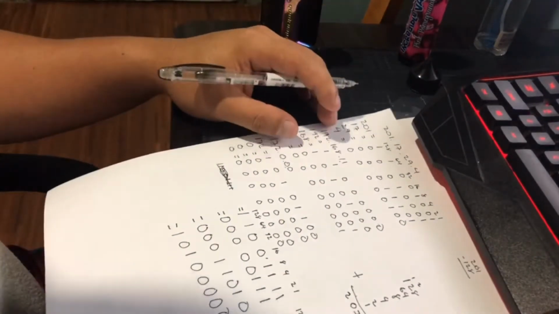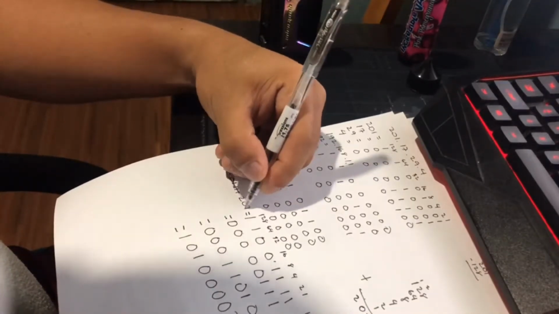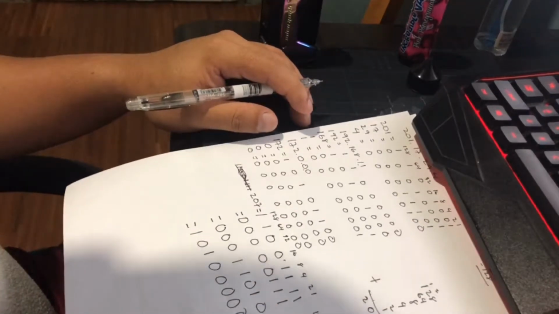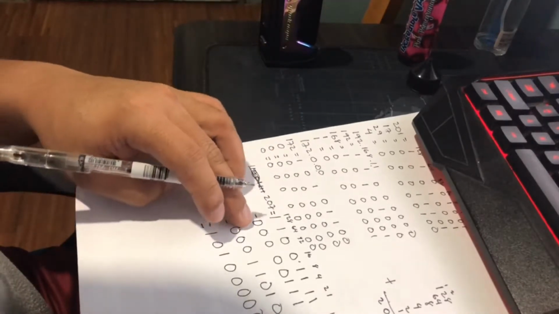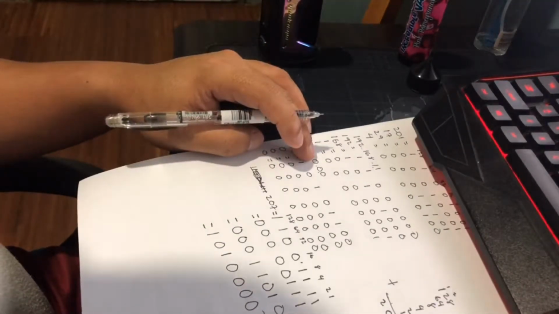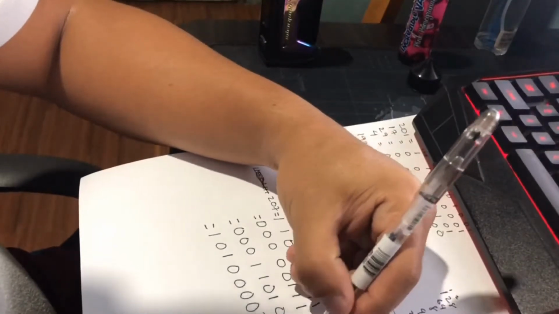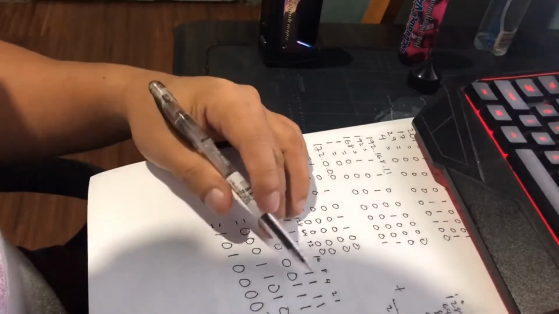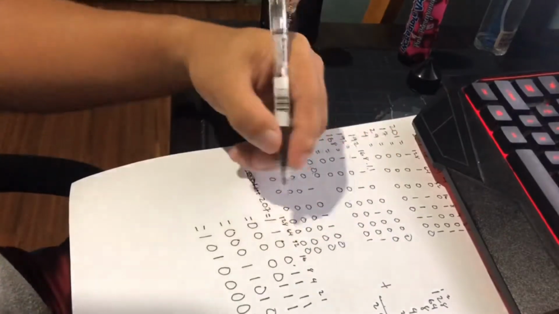So the answer for the first one is 207. Okay, we're gonna do the rest. So for the second, binary numbers should be 4 plus 2 plus 1. So that's gonna be 7.